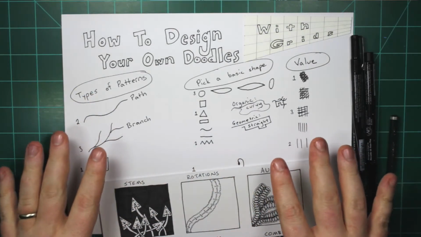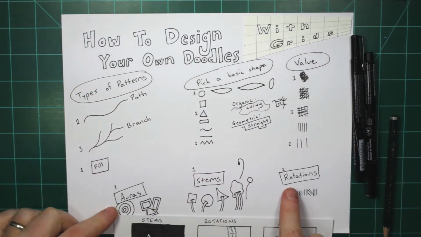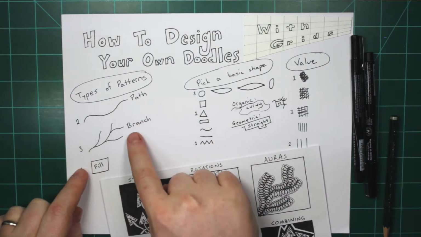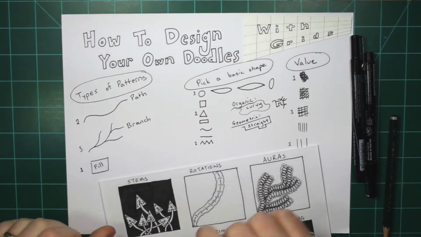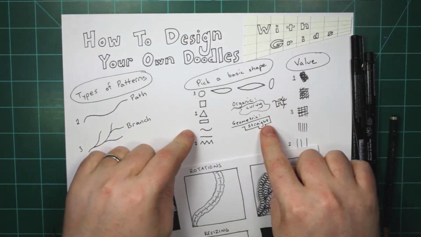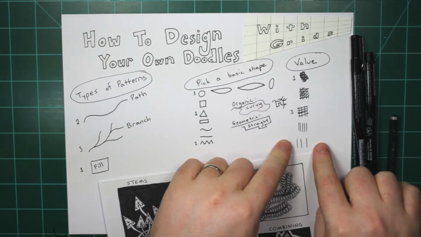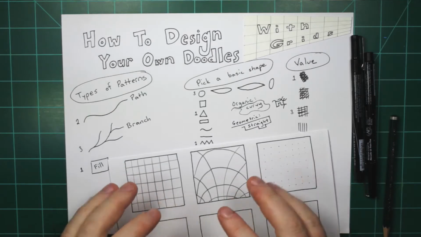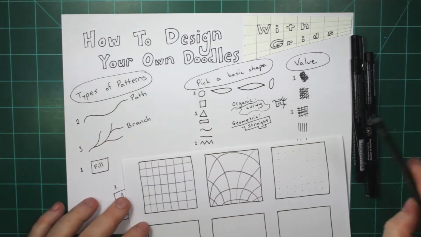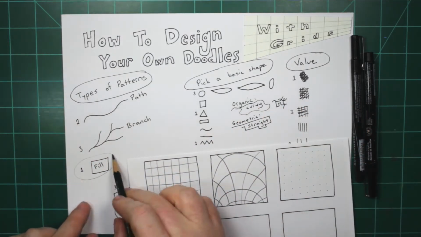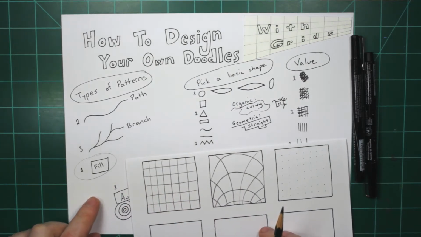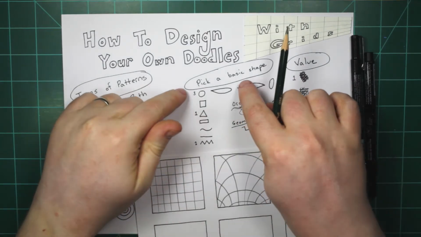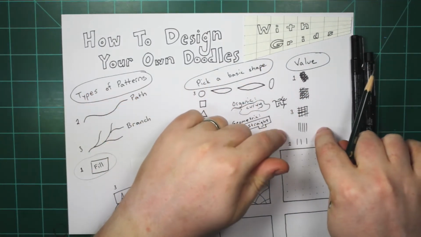If you watched either of my last two videos about doodling your own patterns, you remember that the common theme we had is, even though we were using different tools, each pattern starts off by choosing, do you want it to be filling or branching or a path pattern? And then we ask what shapes we're going to use, and then we talk about what value we're going to use. Now these, by the nature of being a grid, fill a space, so they're all going to be the fill kind of pattern. So we can leave that out. We don't have to concern ourselves with that. What we do need to do is pick basic shapes and think about values.